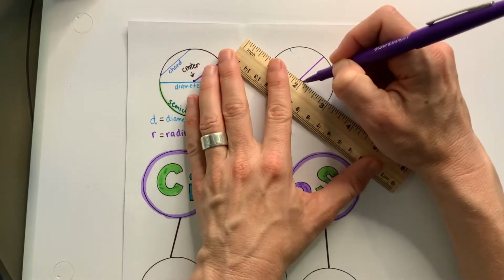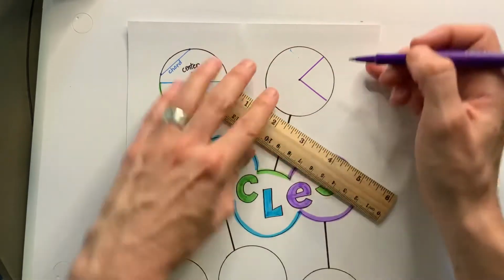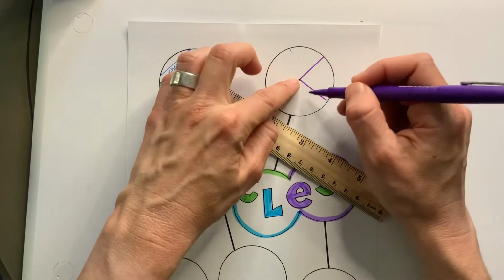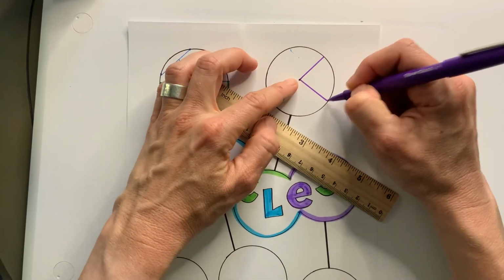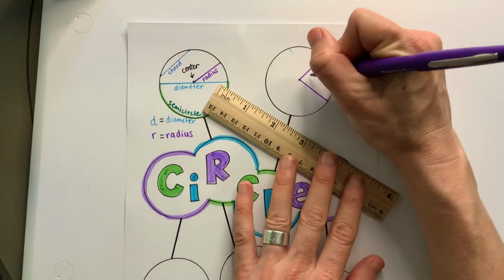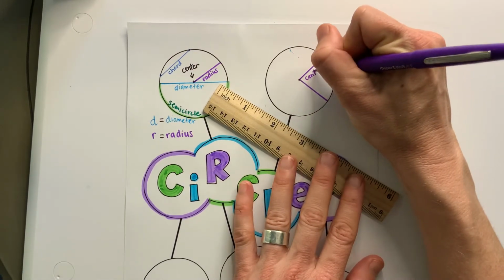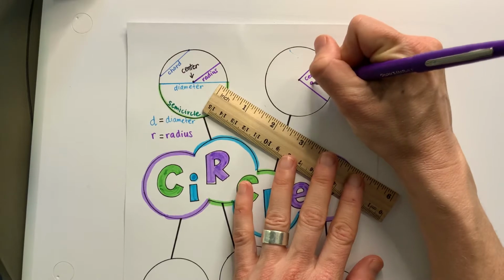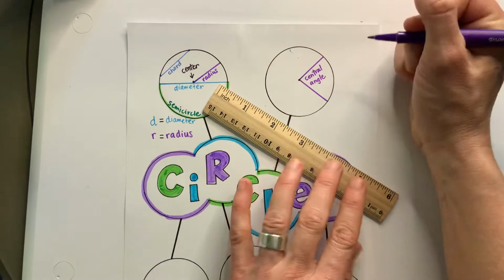So there we go. You can make a central angle, and it can be an acute angle. It can be an obtuse angle. So it doesn't really make a difference. Just anything where the vertex is the center of your circle. This is called a central angle.